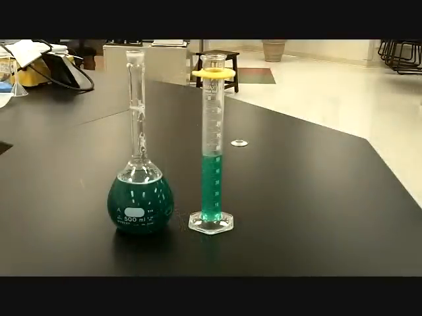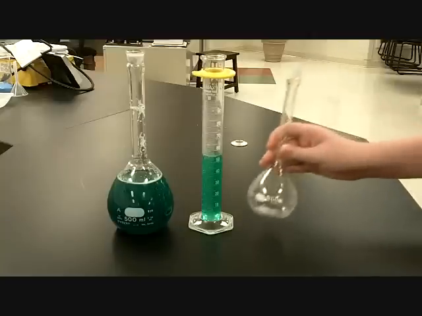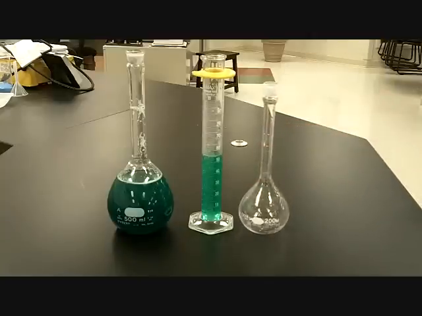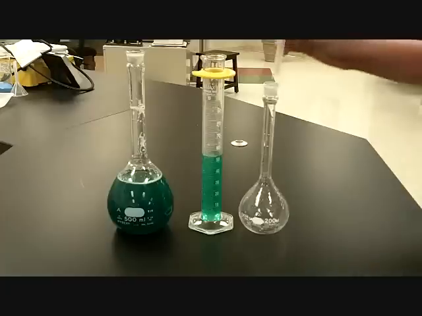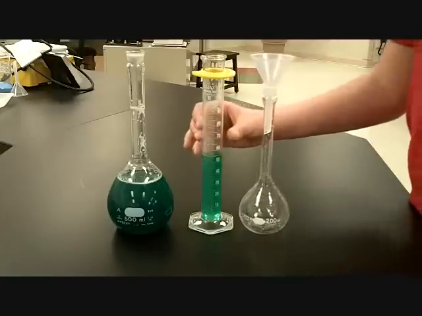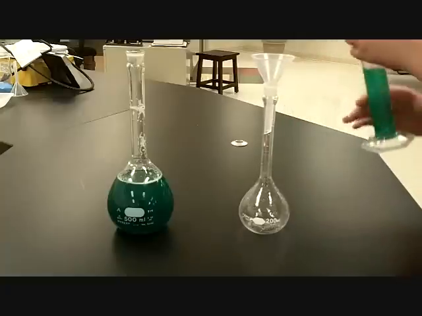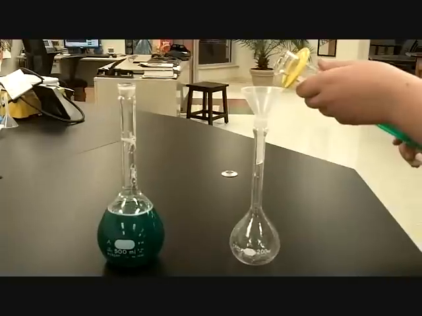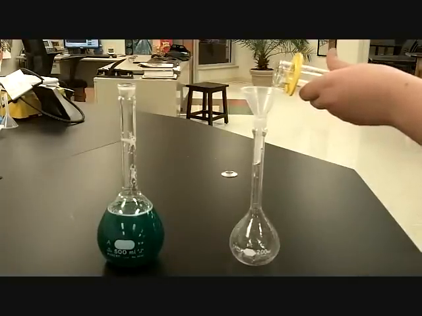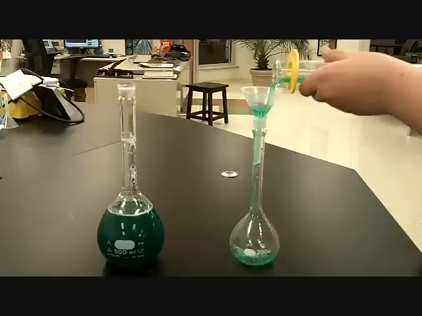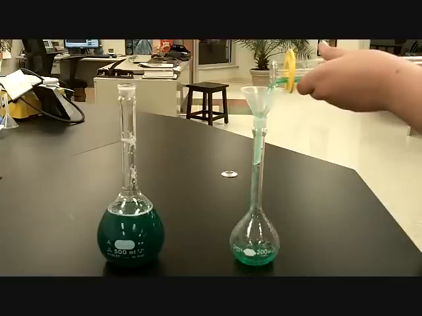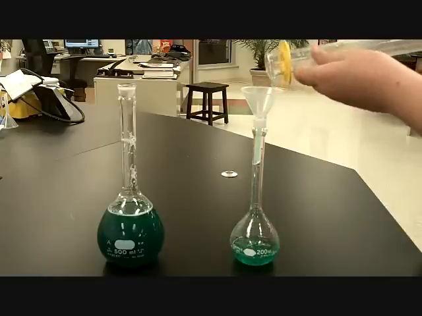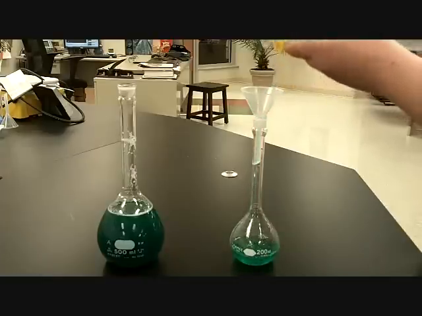All right, Samuel, go ahead and take the 200 milliliter volumetric flask and add the 54 milliliters you just poured out. You might need a funnel for this one too. Carefully pour it in. Make sure all 54 milliliters gets in there. Carefully, slow down, make sure it all goes in. All right, excellent, fantastic.